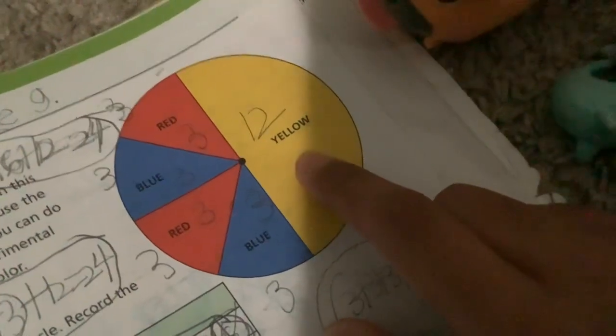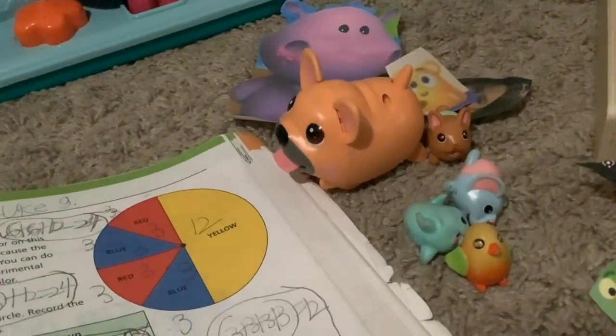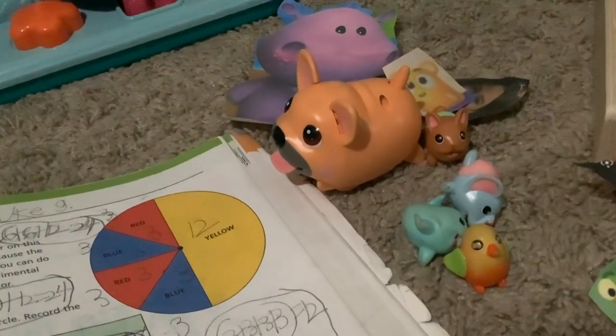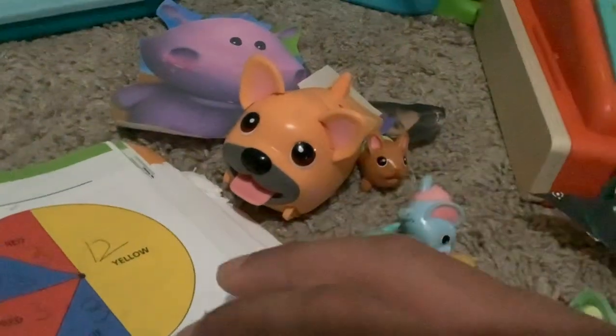But the yellow one is much bigger. So that means we all must know it must be bigger than 3, but less than 24. Chicky, can you estimate how much? Ducky? Ooh. Now.